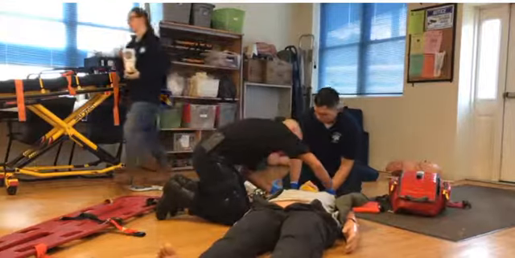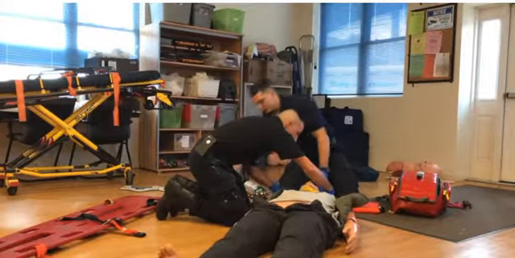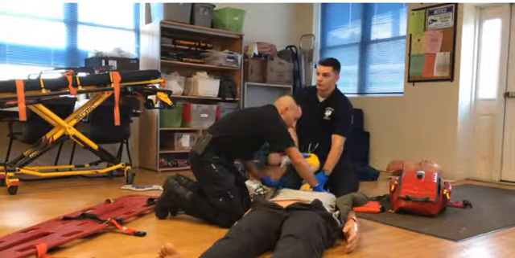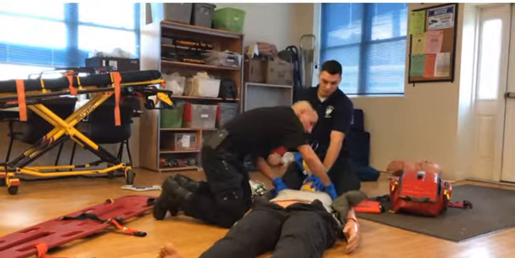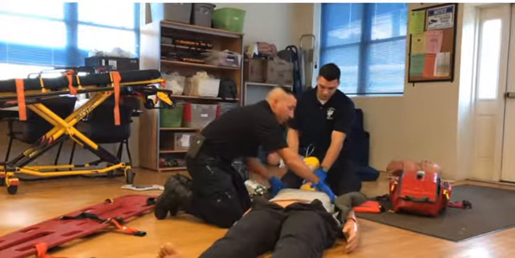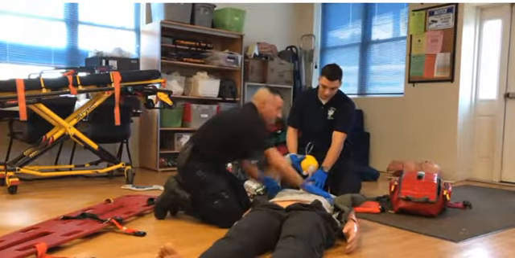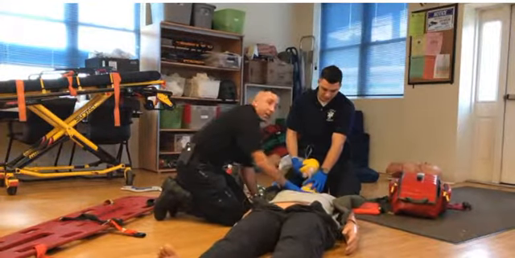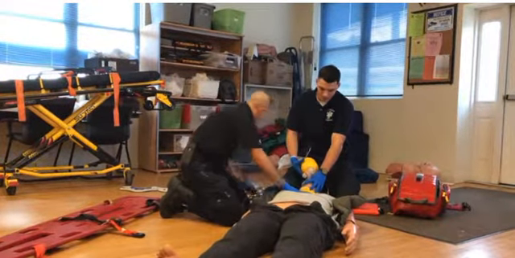I'm going to check the shoulders for DCAP-BTLS, crepitation. Any blood on my gloves? No. Check the clavicles for any DCAP-BTLS, crepitation. I'm going to check the chest for any DCAP-BTLS, crepitation. I'm also going to look for any flail segments. I'm going to check the sternum using a chopping motion. I'm also going to look for unequal chest rise or paradoxical motion.